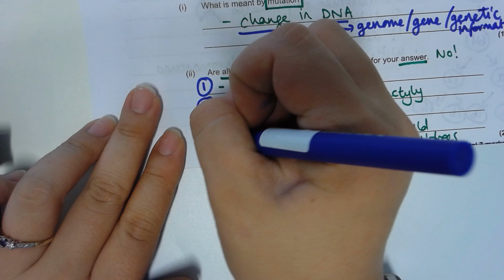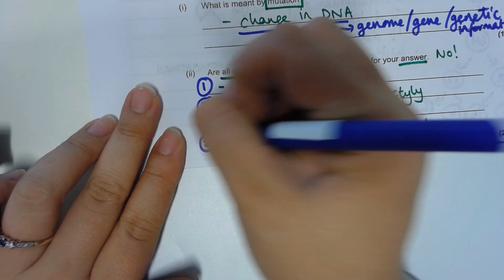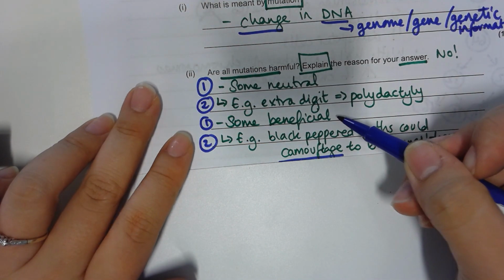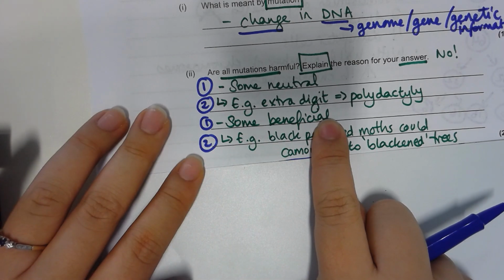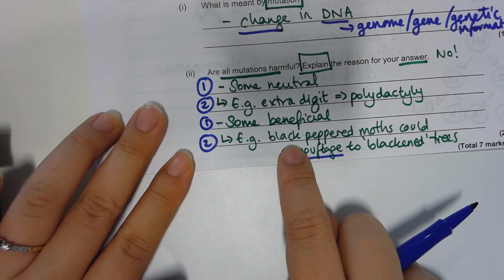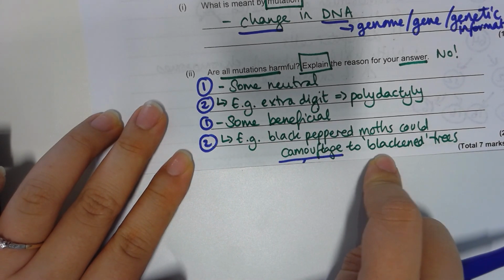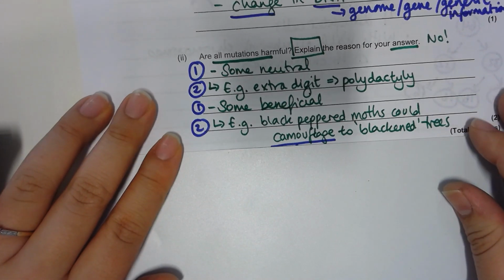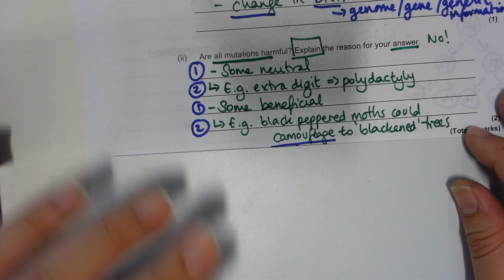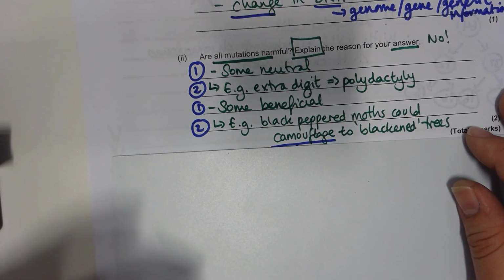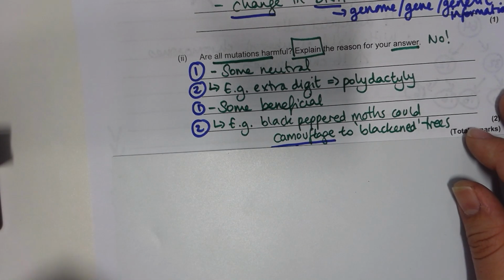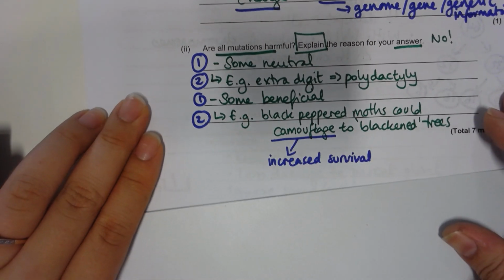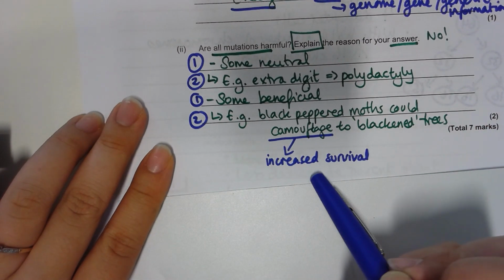Another version, so that's 1 and 2, another one for 1 and 2, so with the reason and the explanation is that some of them are beneficial. For example, peppered moths can camouflage against the blackened trees, or you could mention Darwin's finches getting specific food types like seeds or worms depending on the shape of their beak. And why is that important? Because they are more likely to survive.